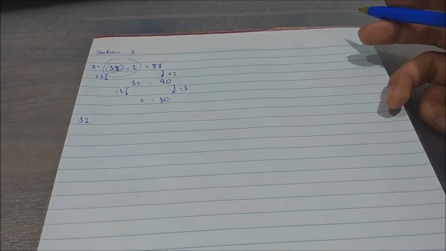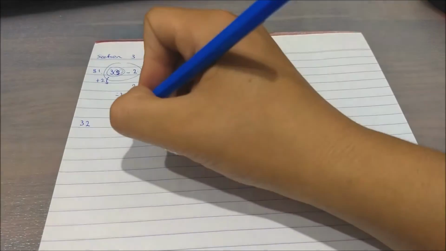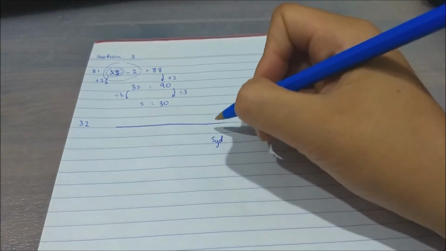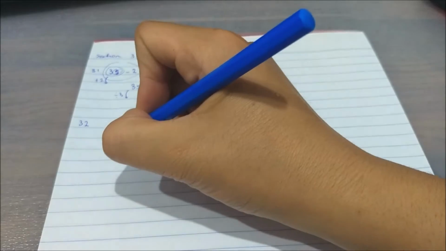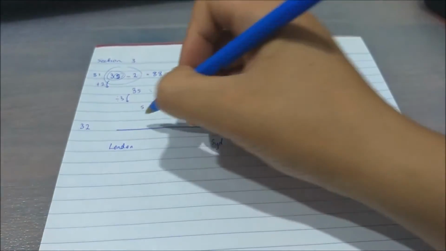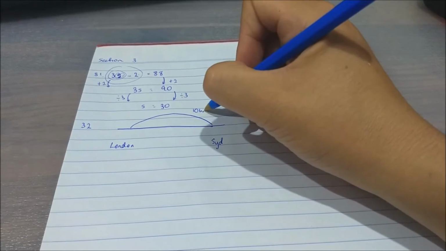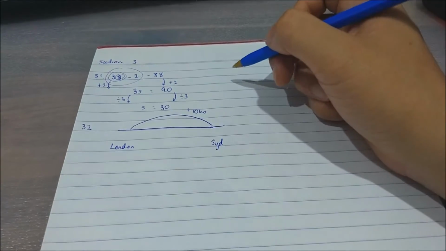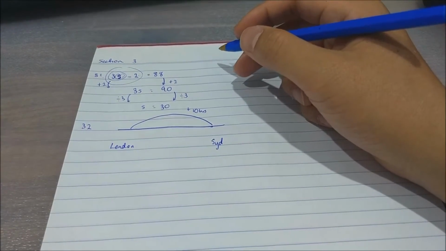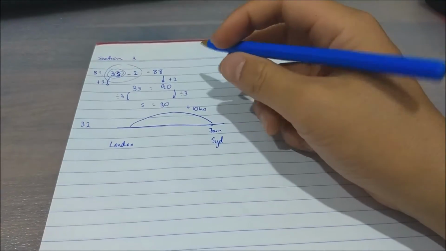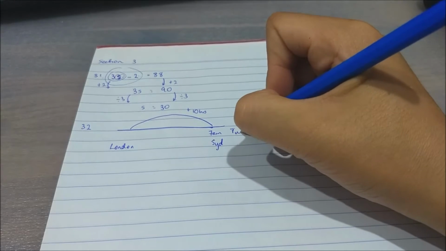Question 32. Sydney is 10 hours ahead of London time. Find the time in London if Sydney's time is 7 AM Tuesday. So Sydney can be here, London is here. So we know from there to there is 10 hours plus. So Sydney's time is 7 AM on Tuesday.